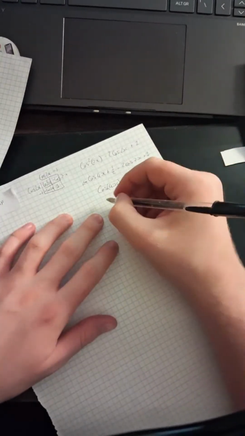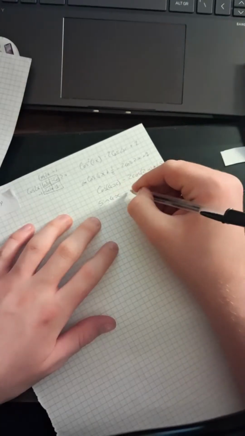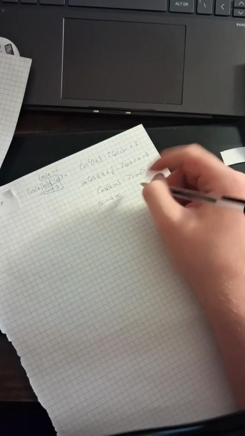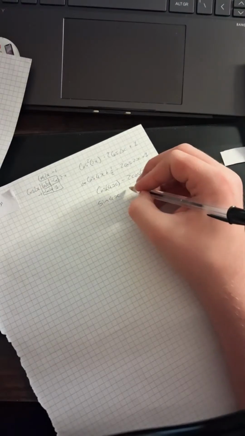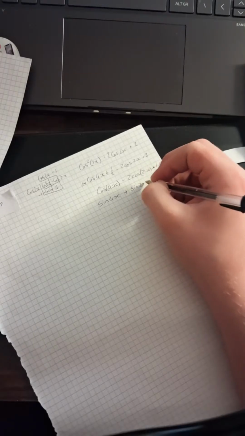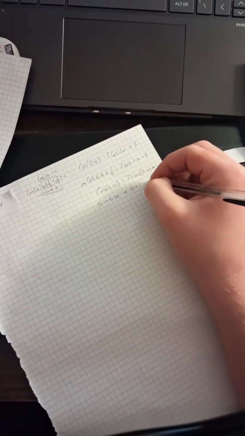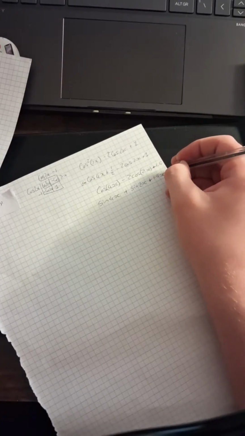Which equals sine 4x minus cos makes sine. So, because it's 2x, it will half those. So it would be plus sine 2x plus 1.5x plus c.